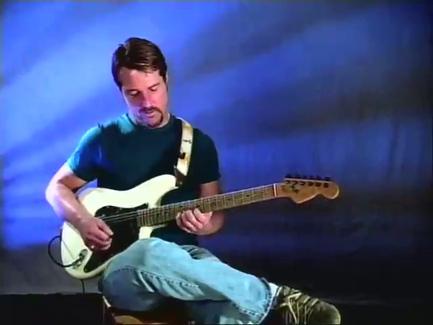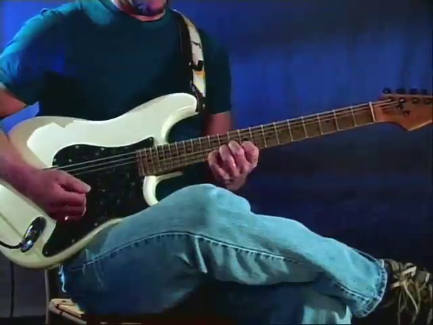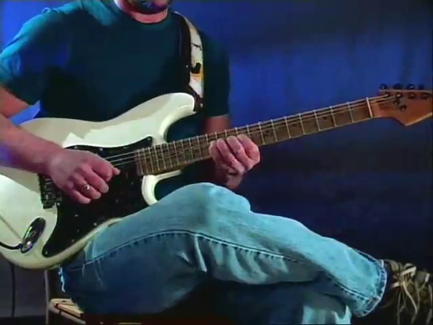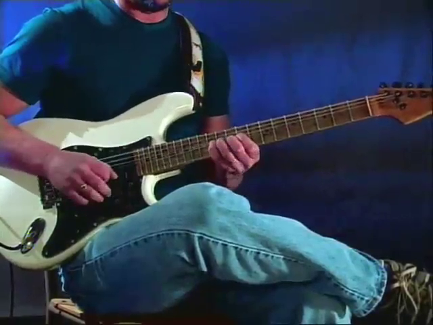Let's say we're going to bend with our 4th finger on the B string at the 12th fret. We're going to back it up with 1, 2, and 3. So we bend it up and then we release it.